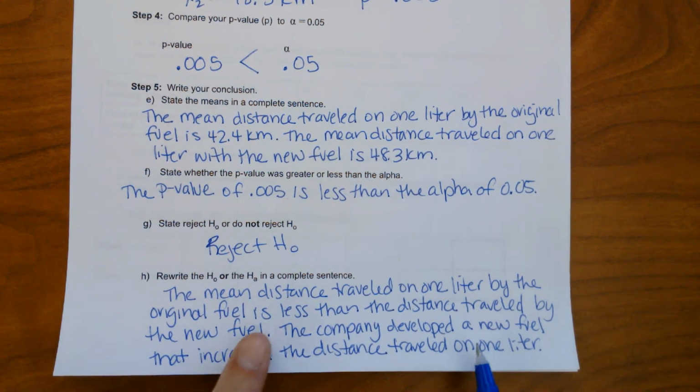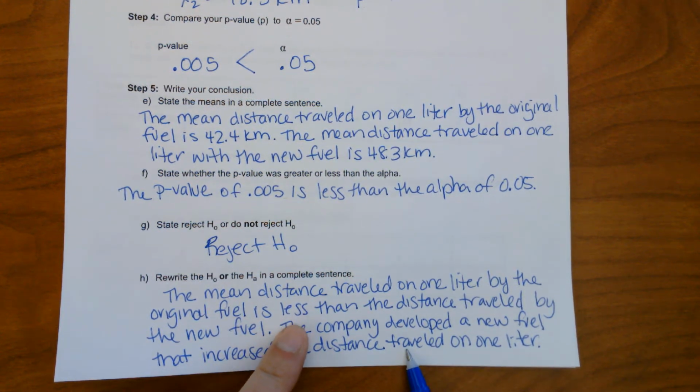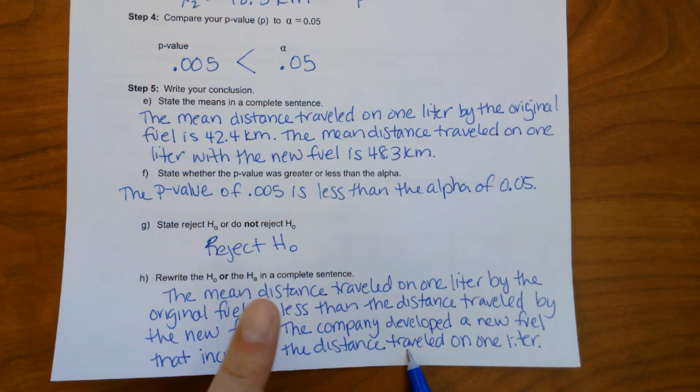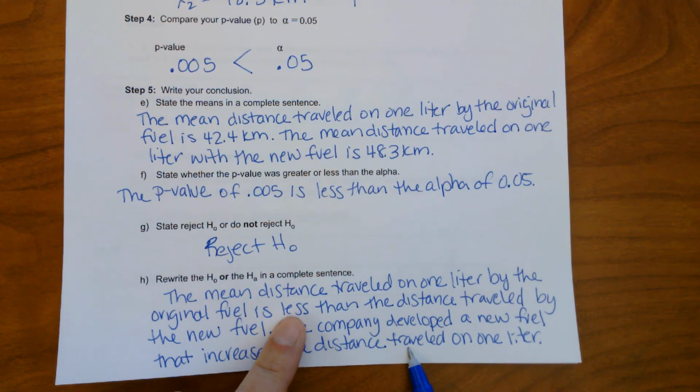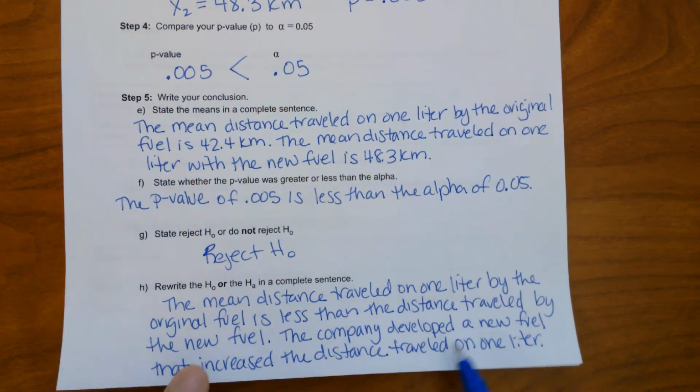And so this is where I don't want you to get really confused, and that's why I kind of messed up a little bit with my null hypothesis. Because it is less than, because the original is less than the new, that means that the new actually took us further, thus increasing this distance.